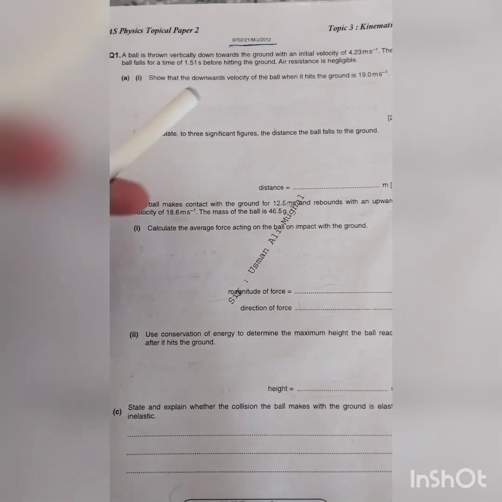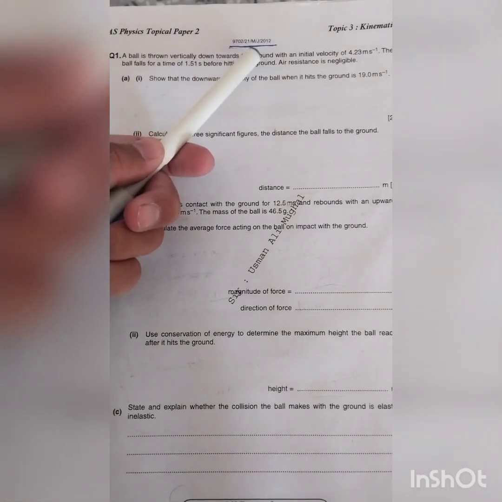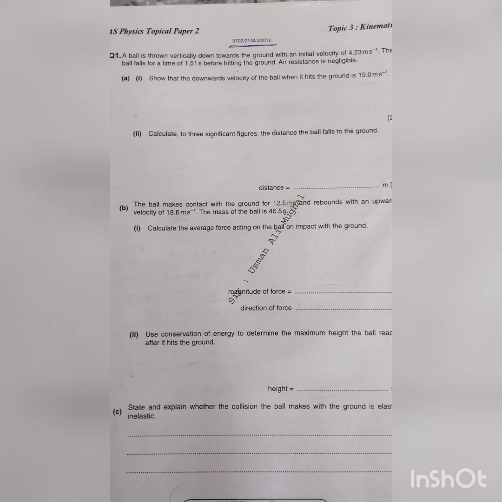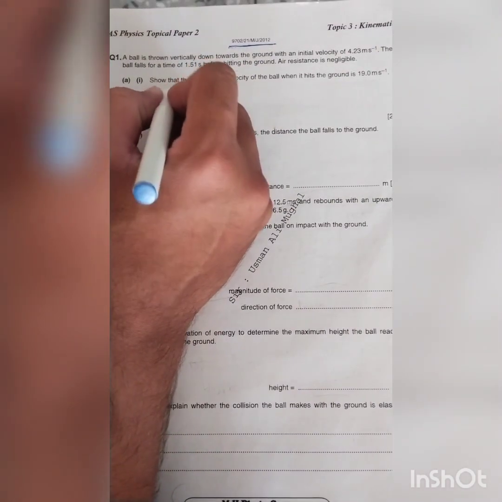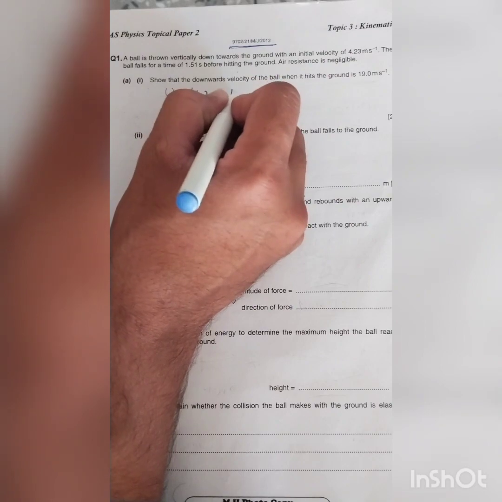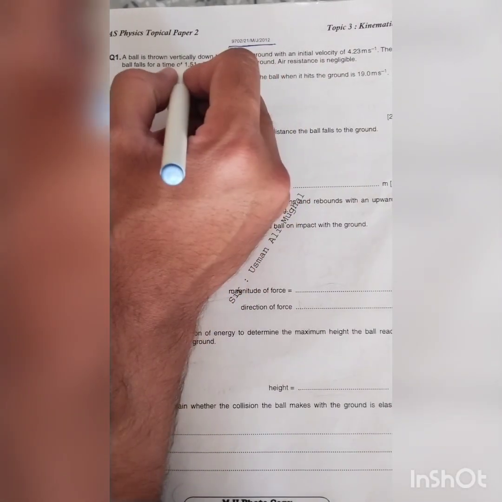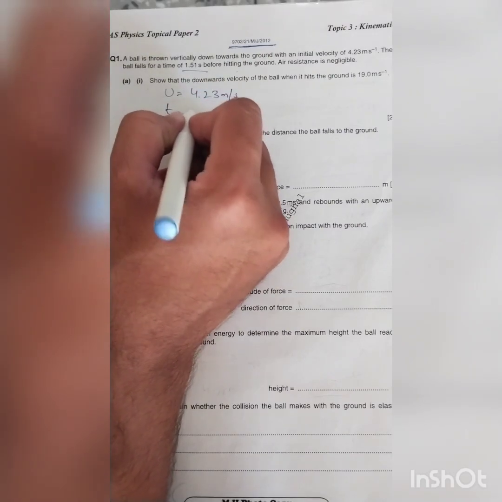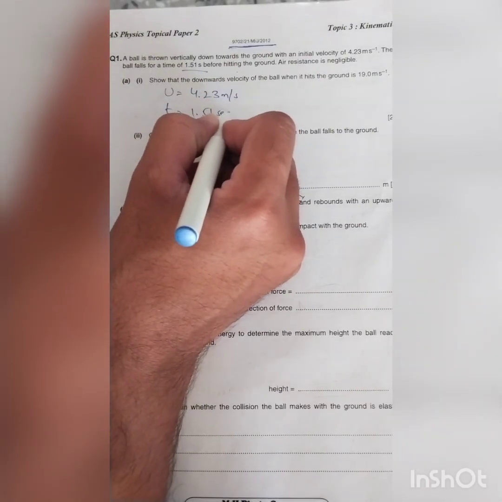So the code is 970221 May June 2012. The first question is: a ball is thrown vertically downward to the ground with an initial velocity of 4.23 meter per second. So the best thing whenever we solve a problem is to write the data. The initial velocity u is equal to 4.23 meter per second, and the ball falls for a time of 1.51 seconds, so the time is 1.51 seconds.